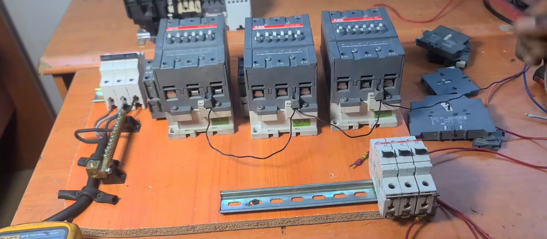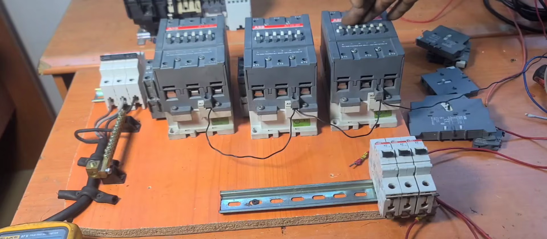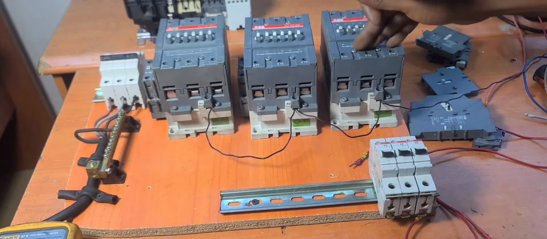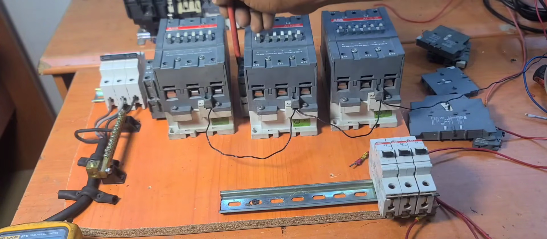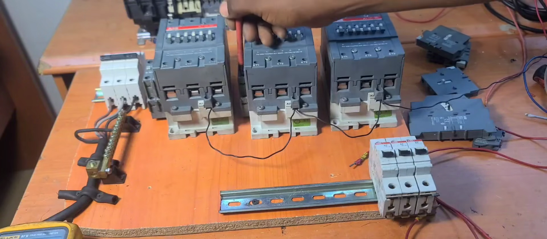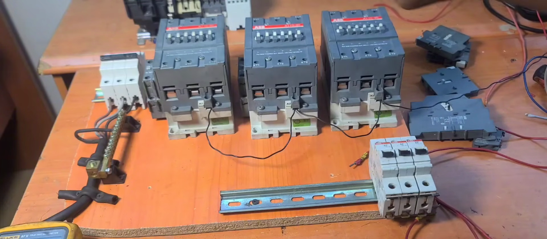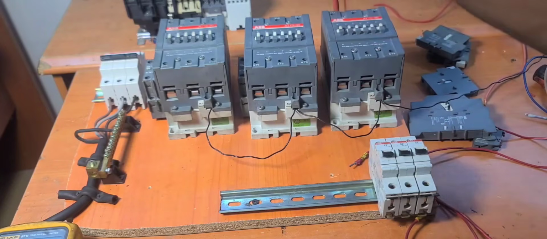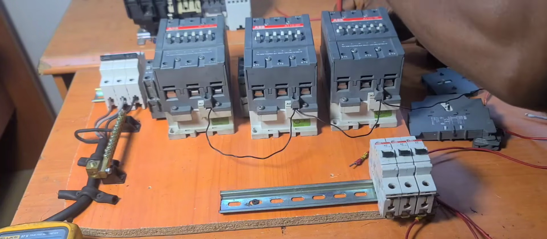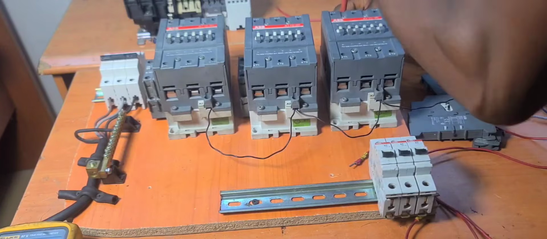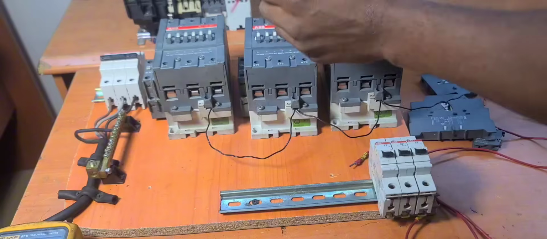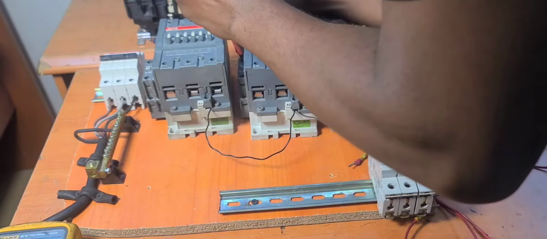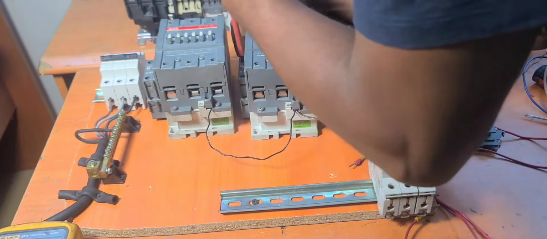So first, we're going to take the A1 of this third contactor. We're going to take the A1, this coil, and we're going to connect it to this auxiliary, the normally closed terminal of this one. So we're going to slack this out, the A1. Then we're going to connect it to this one, normally closed.